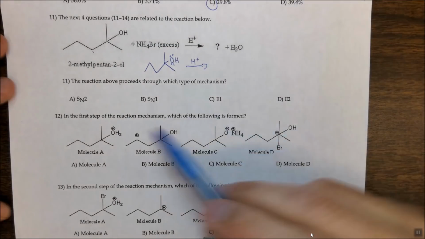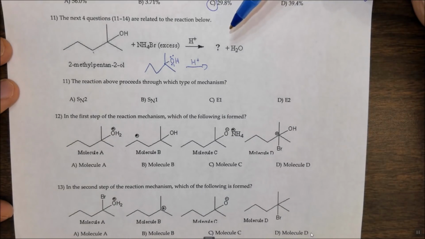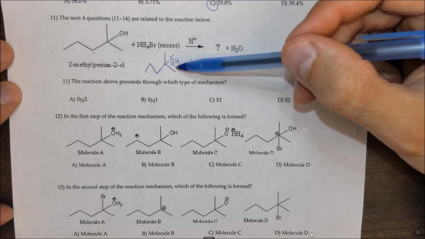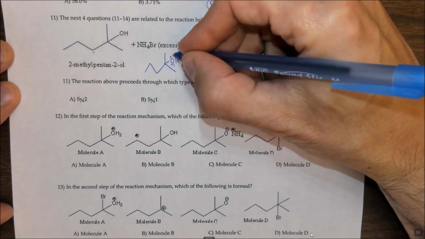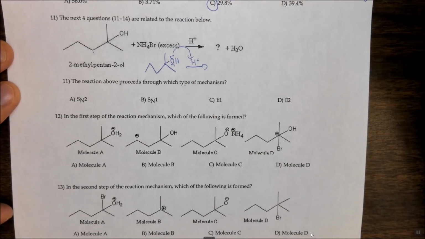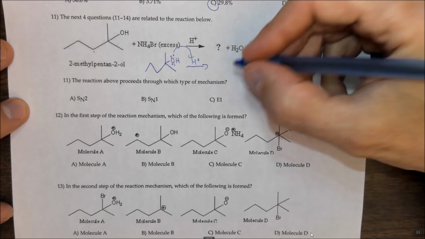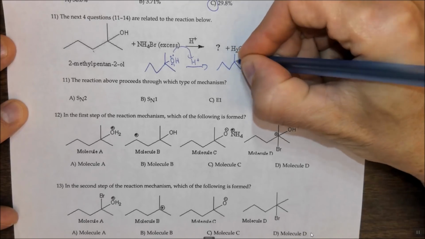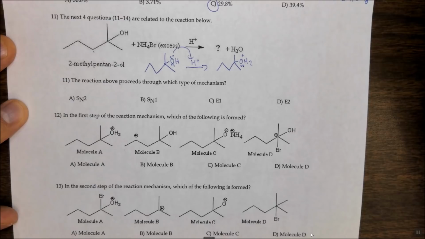The question is, is it going to be SN1 or SN2? It's not going to be elimination here. Well, the first thing we need to notice here is that OH is not a very good leaving group. So what do we need to do? The first thing we need to do is protonate it and make it into water, which is why we had the strong acid. Water is a good leaving group, because it's a weak base, not a strong base. So we go ahead and do that, and we get OH2 with a plus charge.